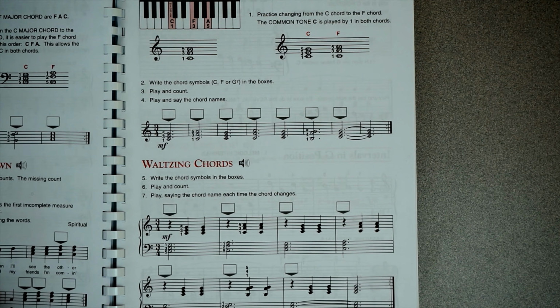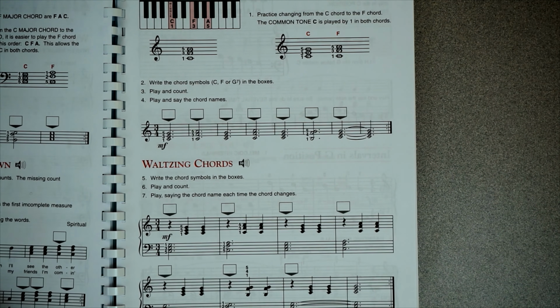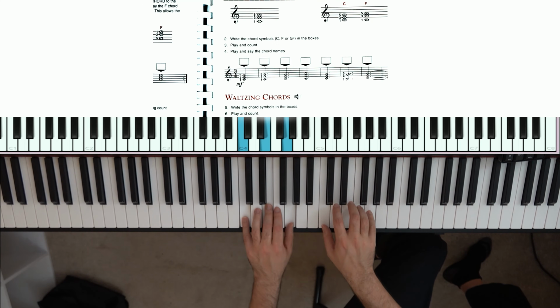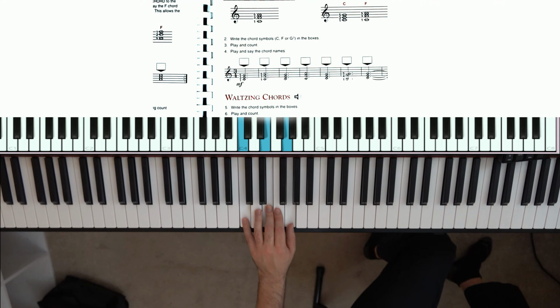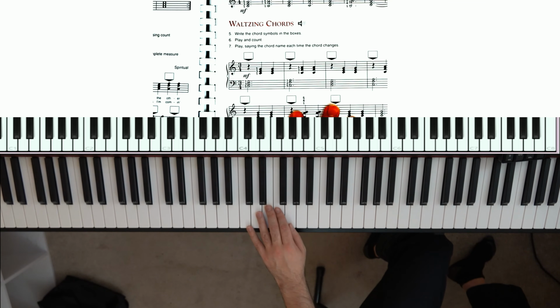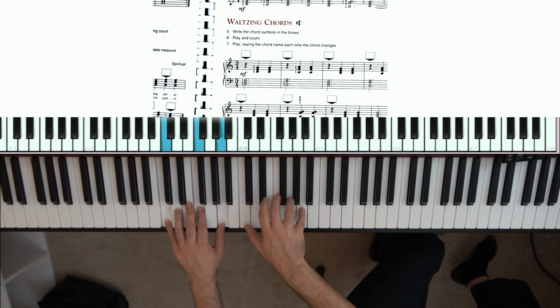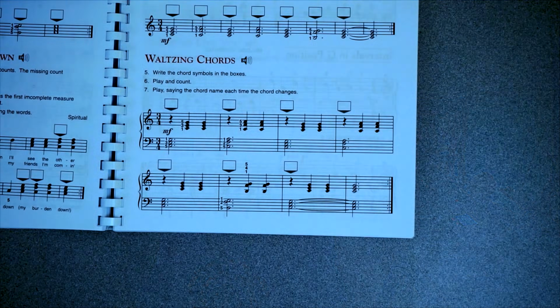And then they give you a little waltzing chords pattern here that's really easy. You're just playing one of the chords in one hand, and then you're repeating that with your left hand, or your right hand, rather. And by the way, term of the day, waltz pattern: every waltz is in 3/4 time. So there you go. You can impress your friends with that new knowledge.